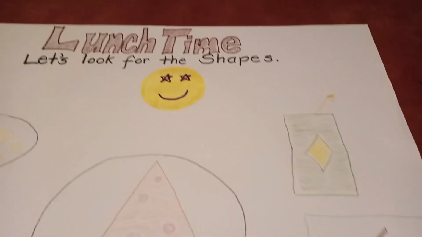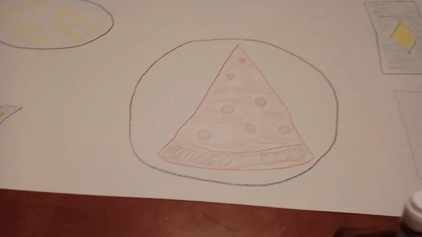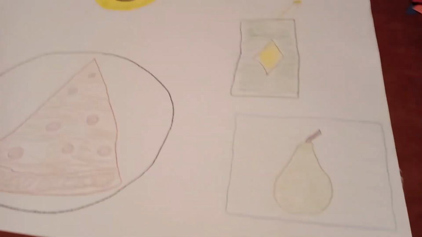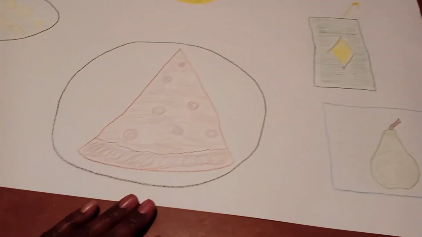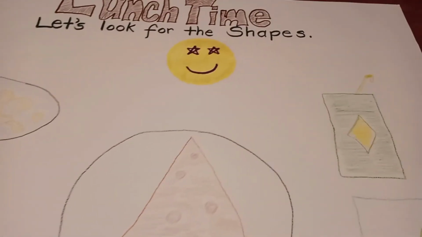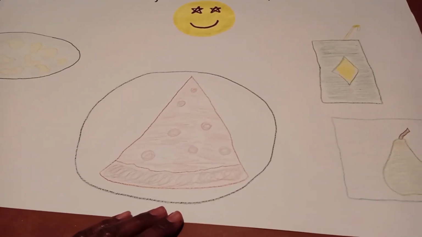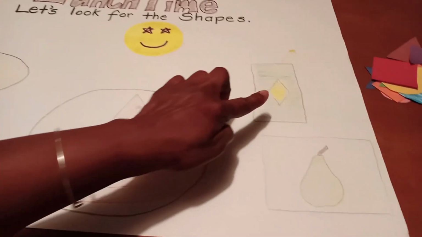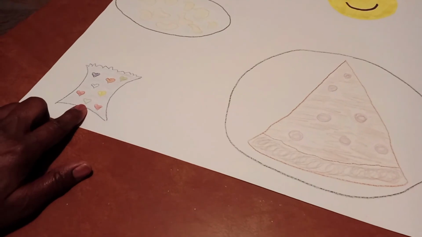And that star emoji is because we are so happy because we had such a great lunch. We found all of our shapes and we were able to identify each one of the shapes, and our lunch was happy. It was happy because it is chips and pizza and juice and fruit and snacks.